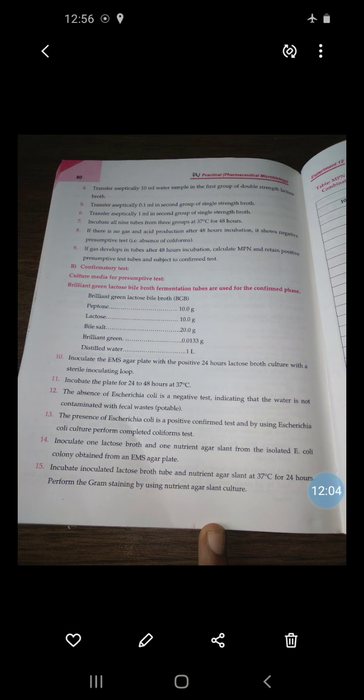First, inoculate an EMB agar plate with a positive 24 hours lactose broth culture with a sterile inoculating loop. Then incubate the plate for 24 to 48 hours at 37 degrees Celsius. Then absence of E. coli is a negative test, indicating what? That is the water is not contaminated with fecal waste. Then if the presence of E. coli is positive, confirm test, and by use of E. coli culture perform a completed coliform test.